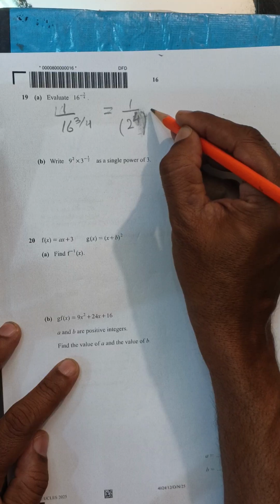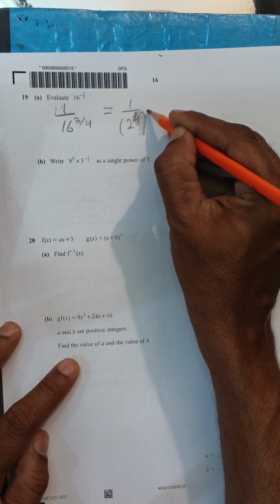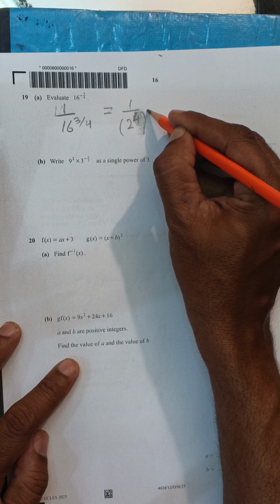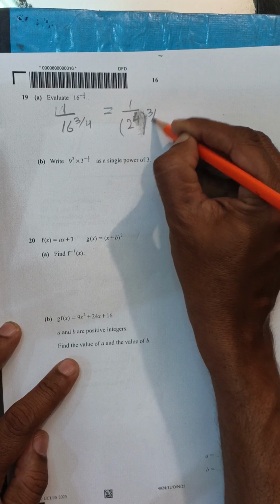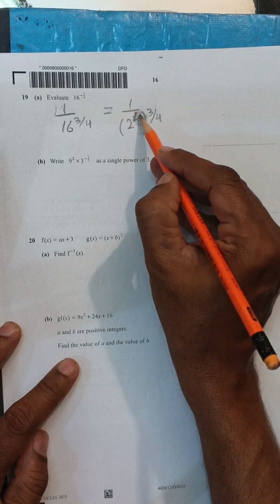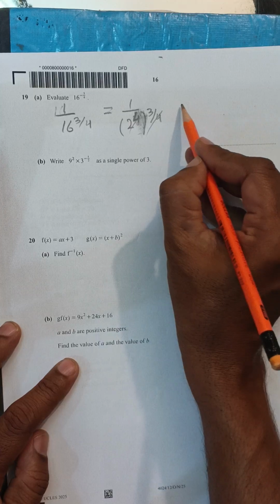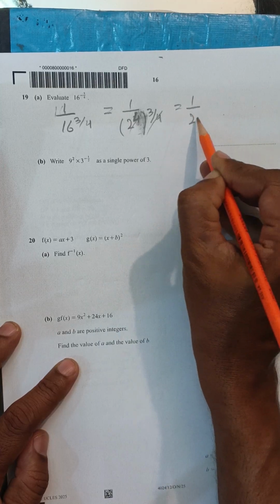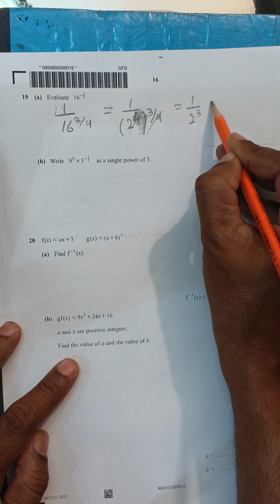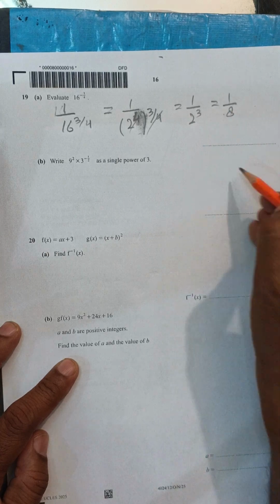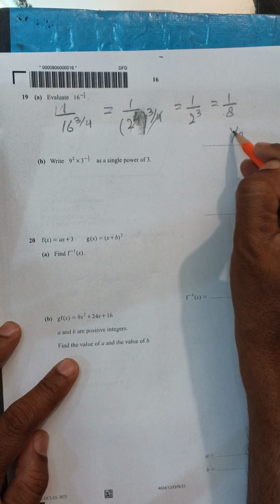And similarly, what about this one? It is 3 over 4. So we can cancel out 4 and 4. That is equal to 1 over 2 power 3. So it is equal to 1 over 8. So the answer is 1 over 8.